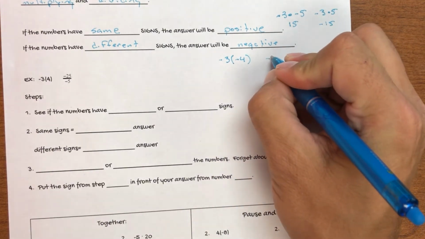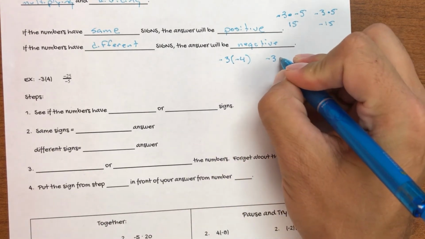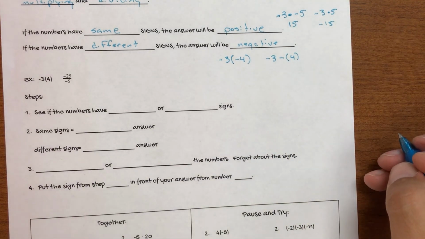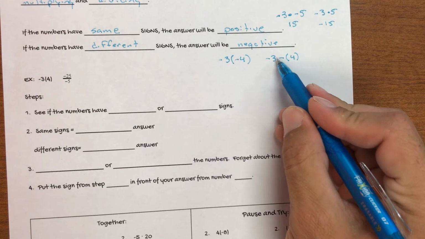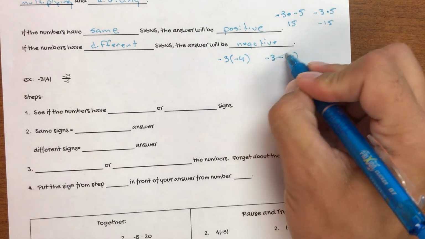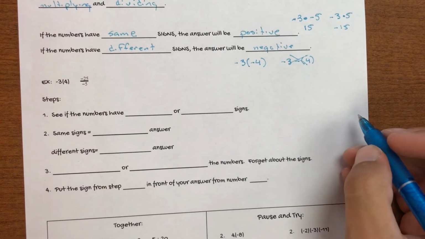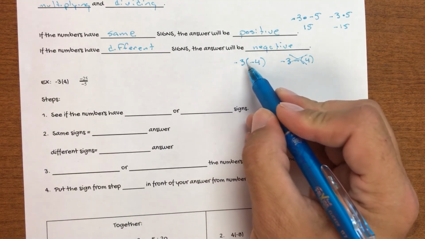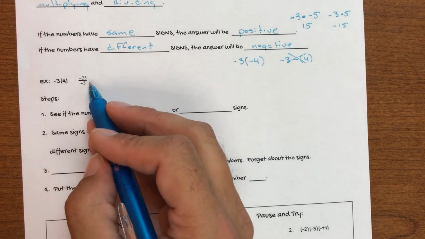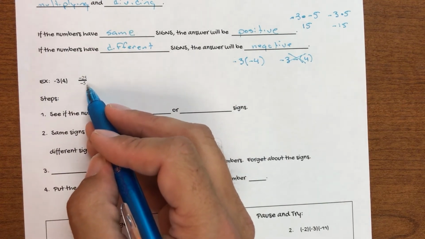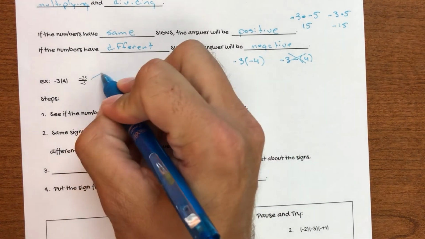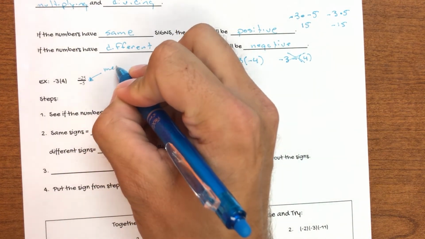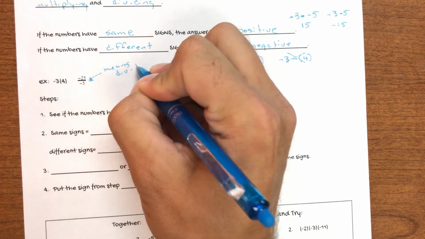But if this was -3 and the minus was on the outside, that doesn't mean multiply. The number is not right next to the parenthesis. That's a subtraction problem. So just be really careful. The number's right next to the parenthesis, so that means I'm going to multiply them together. And then in the second example, I have -25 divided by -5. I know it looks like a fraction, but remember that that fraction bar also means divide.